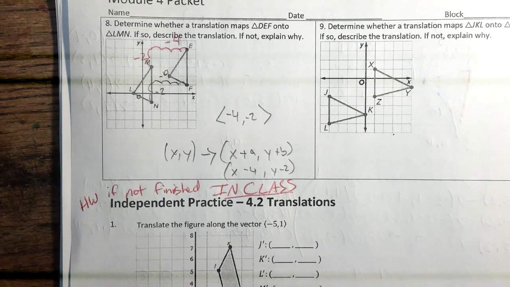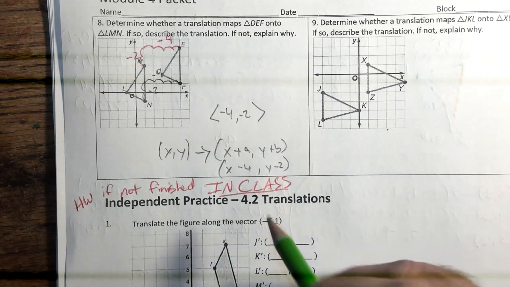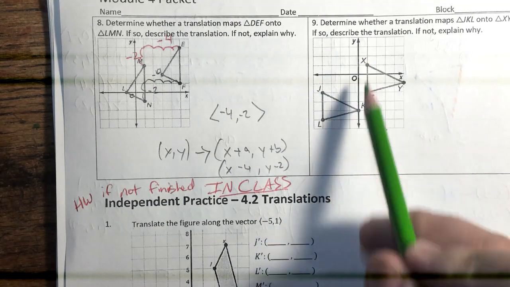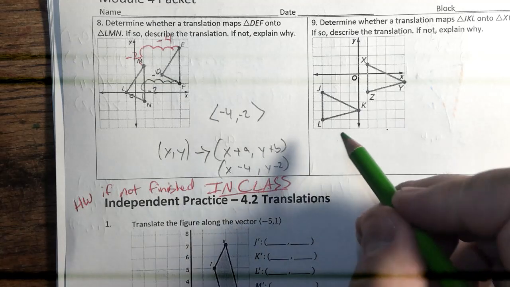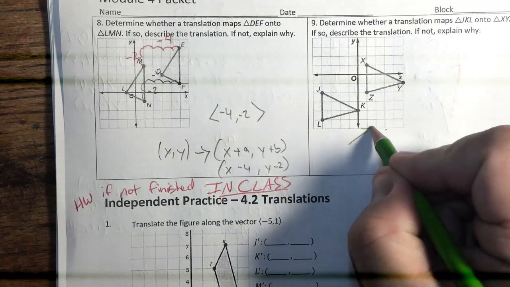All right. Number 9, determine whether a translation maps triangle JKL onto triangle XYZ. If so, describe the translation. If not, explain why. So again, for time's sake, we can measure these triangles, but they're the same. So it is a translation. So J and X go together, K and Y, L and Z. So it says JKL, so we're going from here to here.